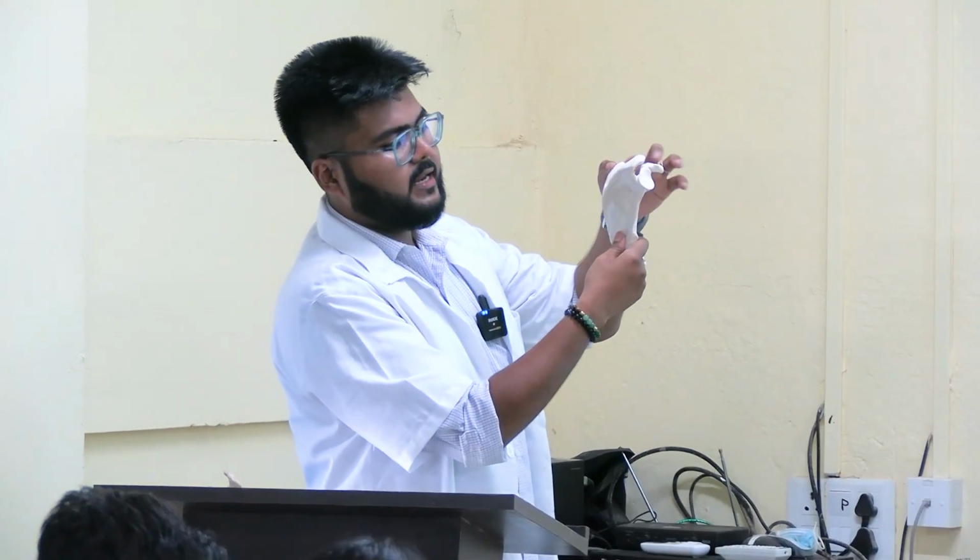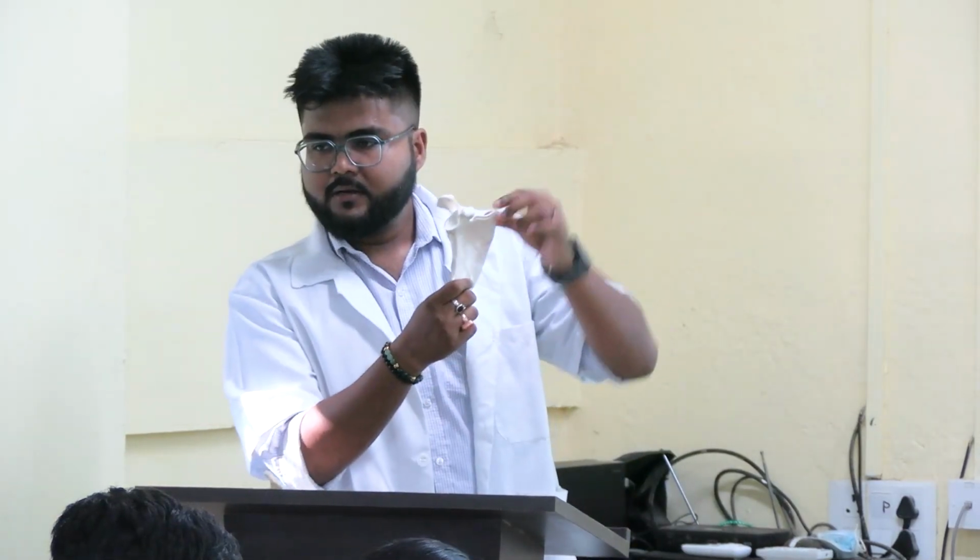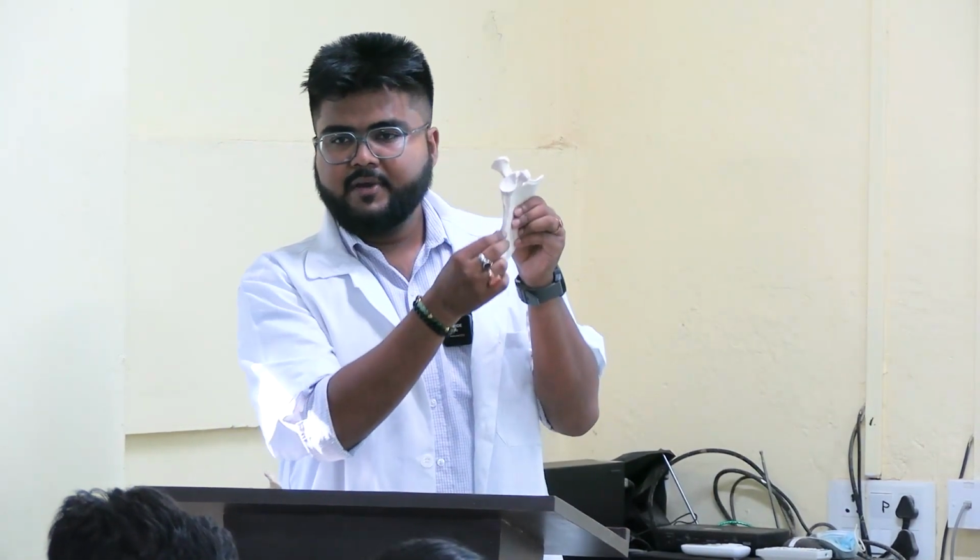So lateral border, medial border. Another border is, see properly, there is nothing on the lower side, but on the upper side there is another border. This is your superior border. So there are 3 borders: superior border, lateral border on the lateral end, and the medial border.